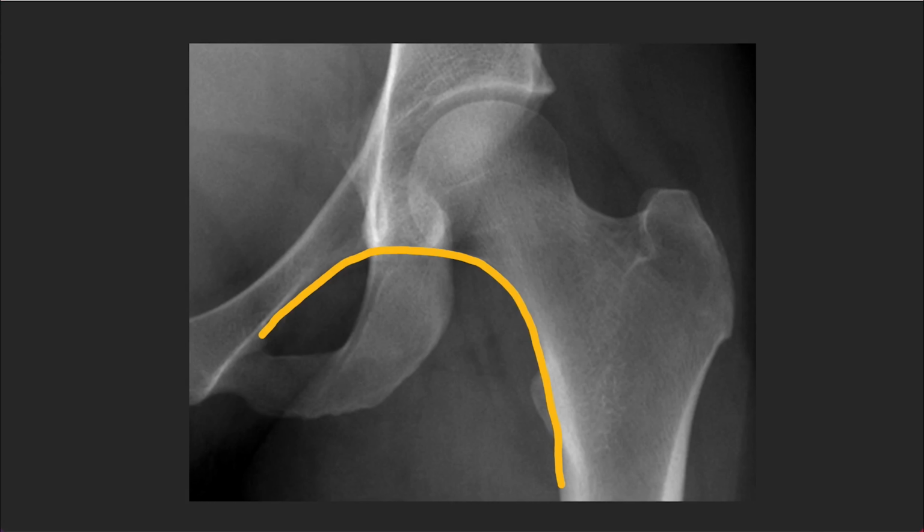There is an arc, and this is Shenton's line, and you can see there is no break in it. This is one of the factors we should look for when evaluating an X-ray where we suspect a fracture of the neck of the femur. We should look for the integrity of Shenton's line, and if it is normal, it means things are safe and the neck of the femur has survived the injury.